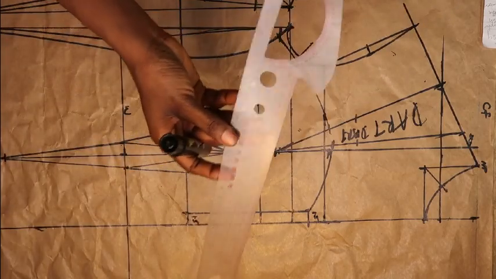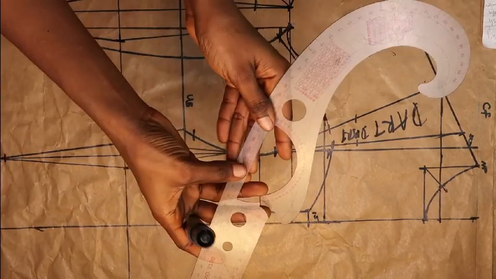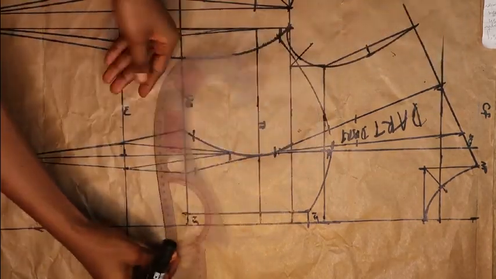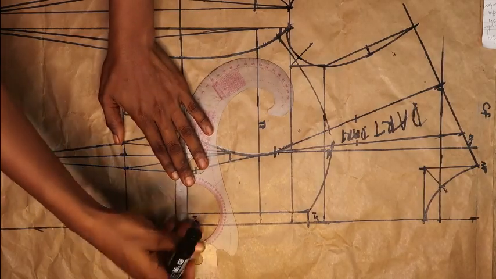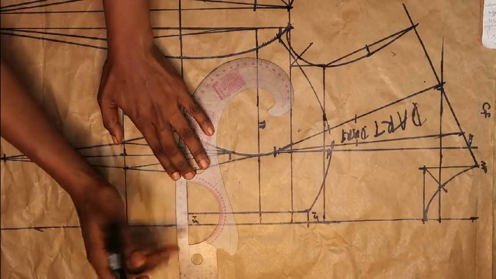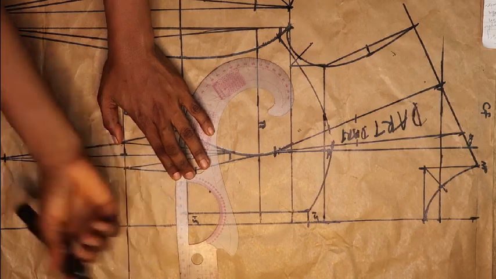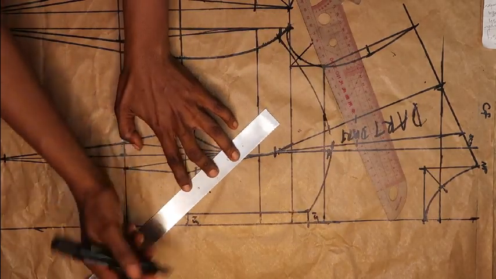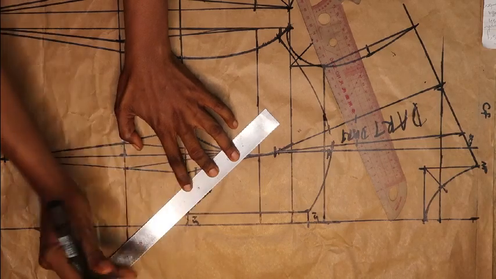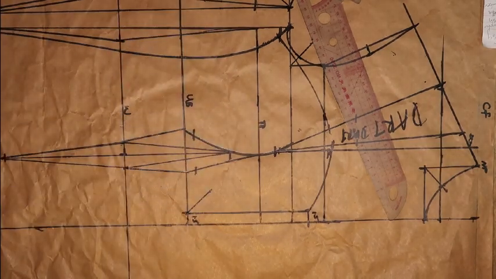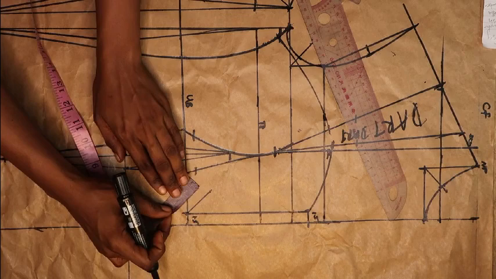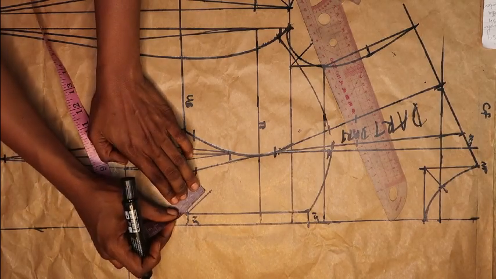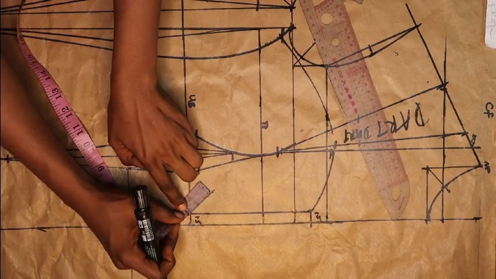your French curve, this part that has this straight line here, you place that straight line touching the straight line as well, and look for angle 45 degree. This is 45, so that's 45. Take your ruler and connect it to that point. And then on that line, you're going to get 3.75. This is standard, guys. Like so.